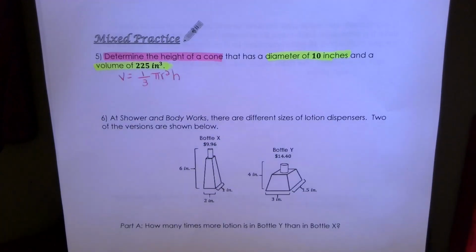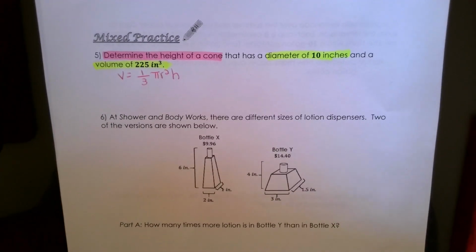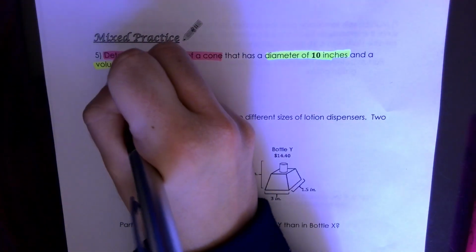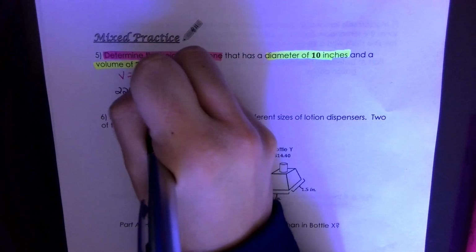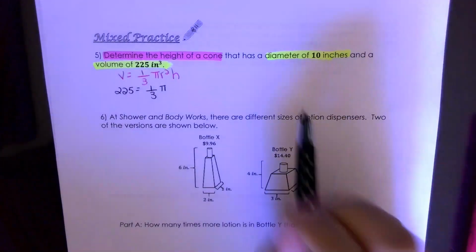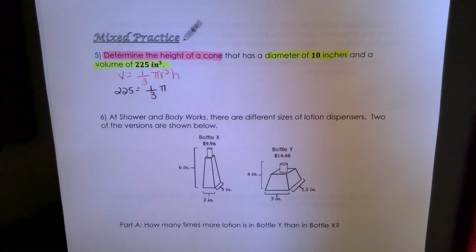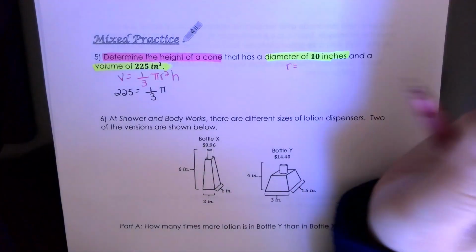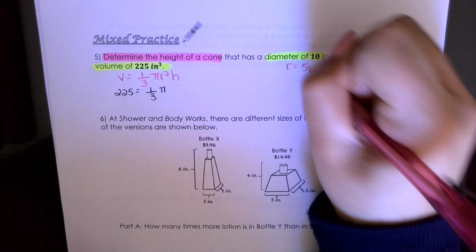We have here that the volume is 225, so I'm going to replace that with V. The diameter is 10, but I need my radius. Remember, radius is half of your diameter, so mine's going to be 5.